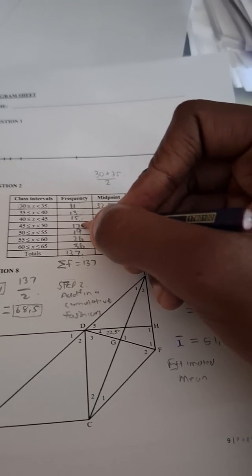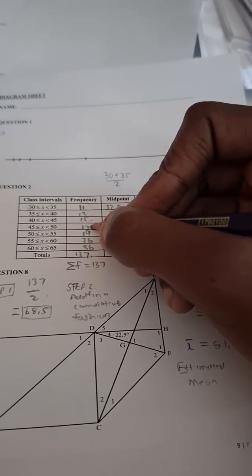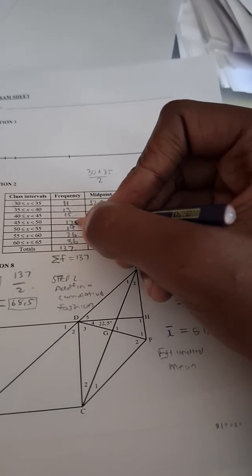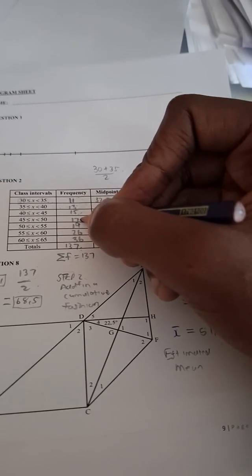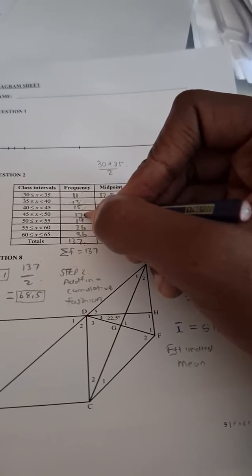Let's add 17. What's 39 plus 17? We're taking what we got, we're adding to that 17. 39 plus 17 is 56.